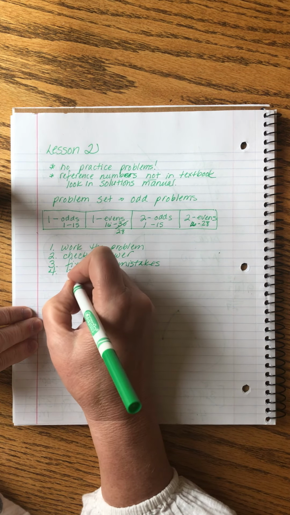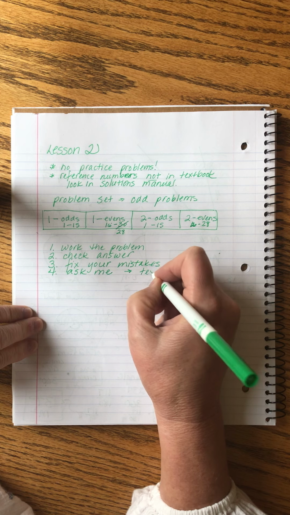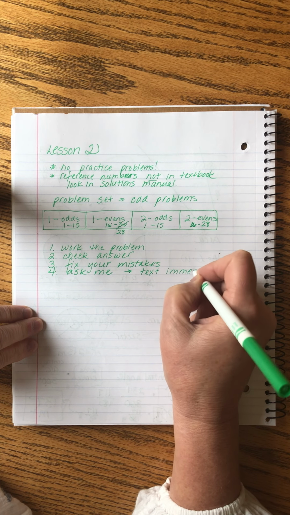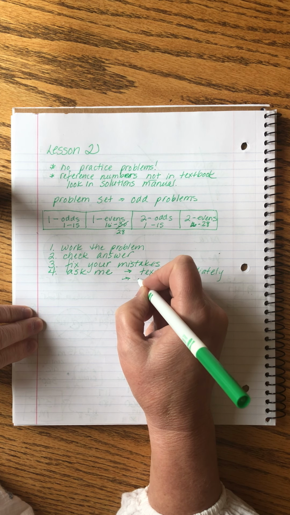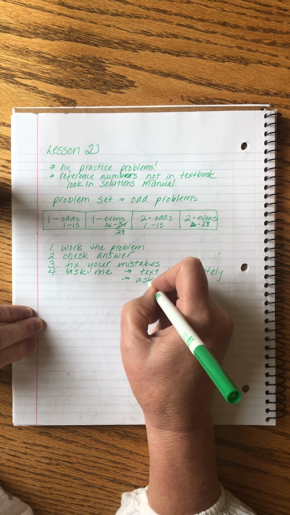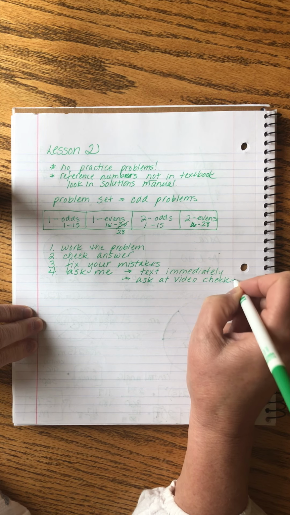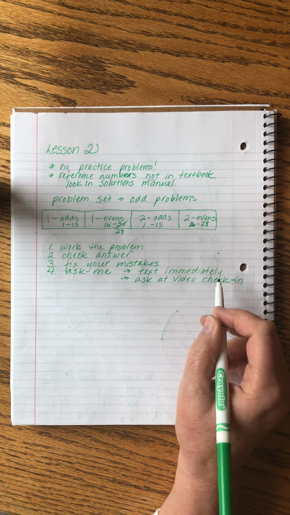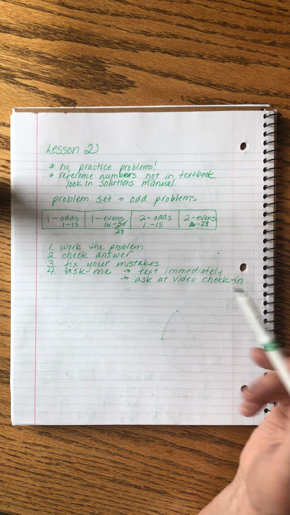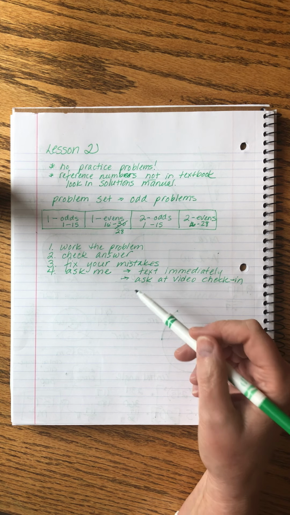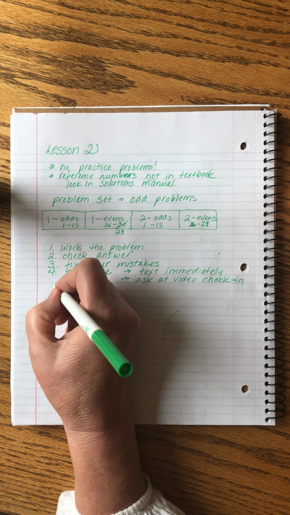If you can't fix it, you ask me, and there's 2 ways you can do this. You can text me immediately, or you can ask at the video check-in. Some students prefer to find out right away what's going on. Others consider it like a weekly task of asking me all of their follow-up questions and getting everything straightened out. So you have 2 options for doing that if you're stuck, right? If you can't fix your mistake yourself.